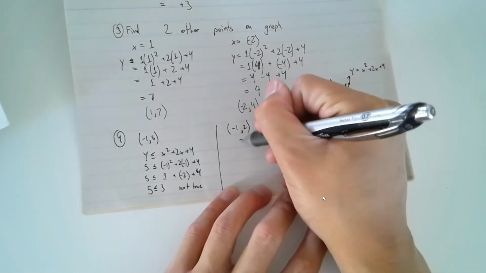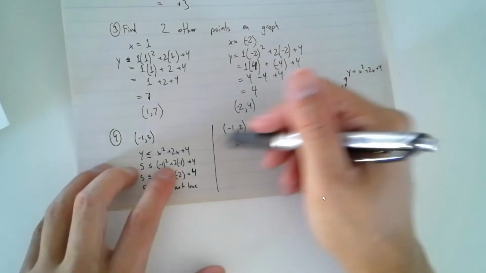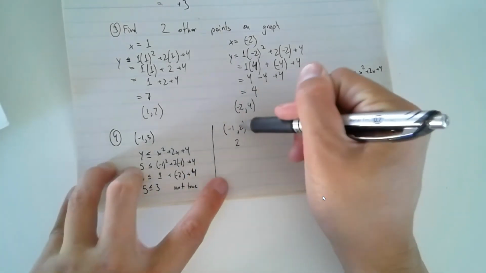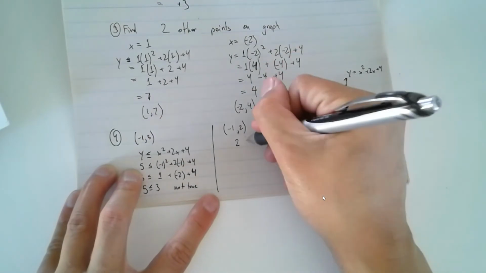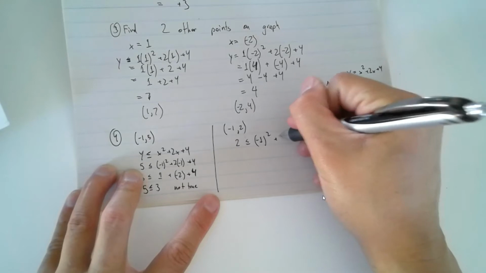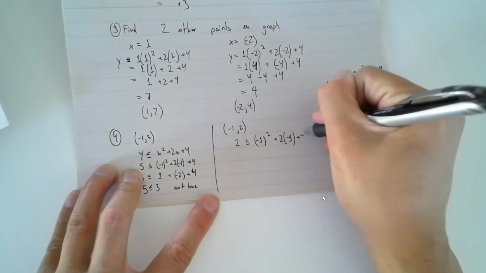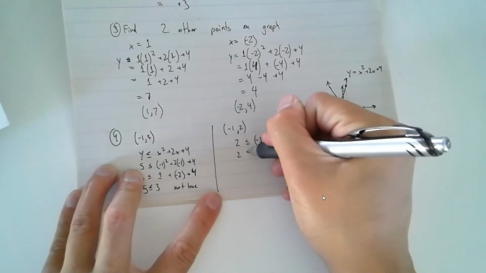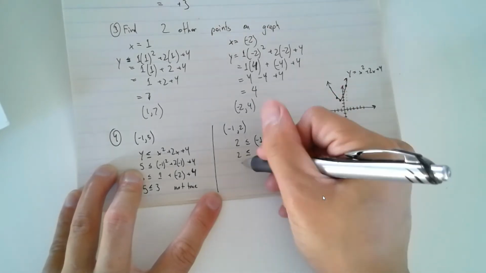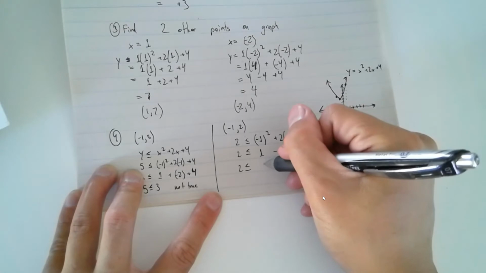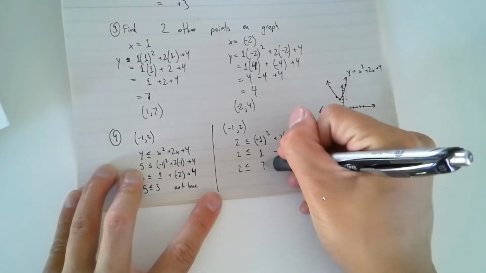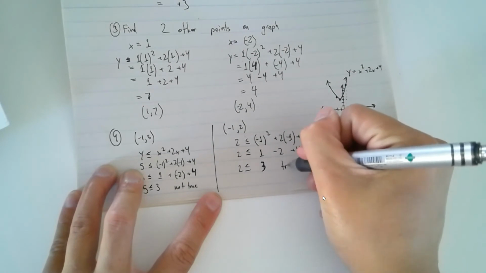I'm going to do the same thing. I'm going to substitute these values into the x and y positions for y is less than or equal to x squared plus 2x plus 4. Negative 1 squared plus 2 times negative 1 plus 4. Okay. Let's see what I end up getting. That's going to be 1 minus 2 plus 4. Is 2 greater than or equal to, let's see, that's negative 1 plus 4, okay, so that's going to give me 3 as well. And this is actually true.